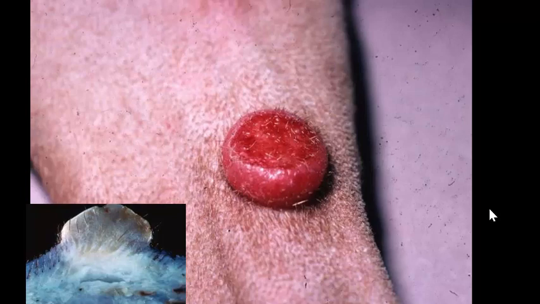These cells will regress over time. They're usually well differentiated from the underlying tissue as compared to the tumor we're going to look at in just a minute.